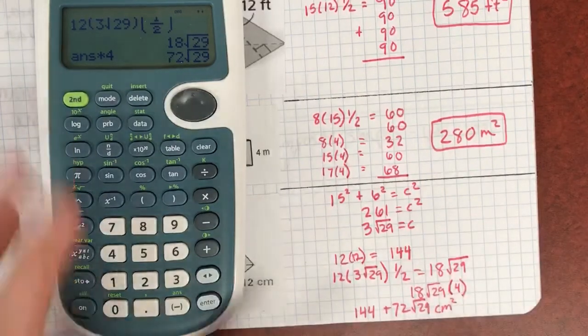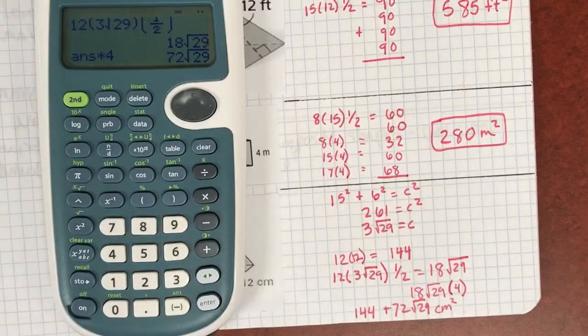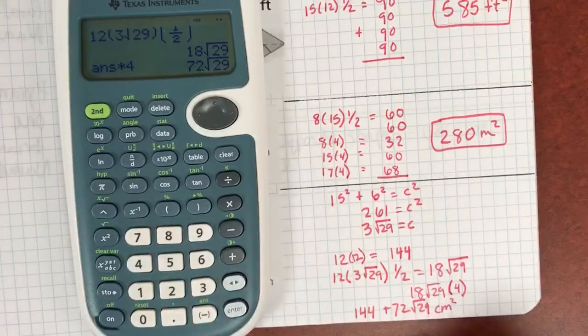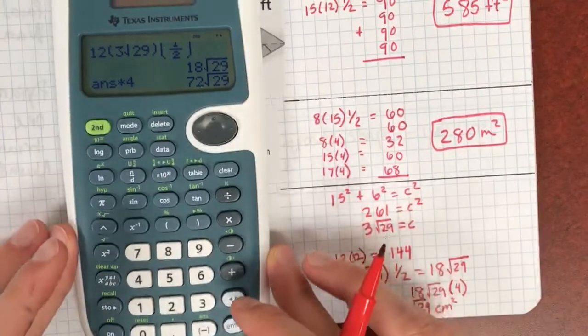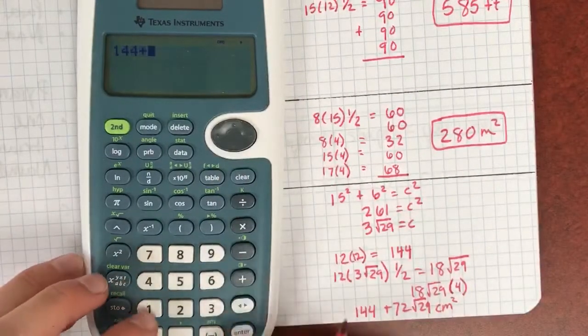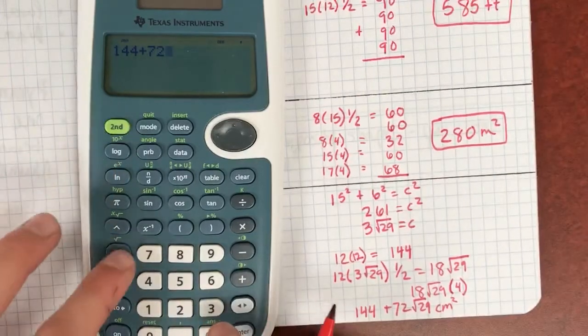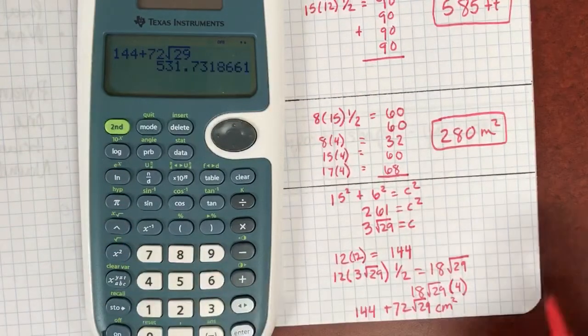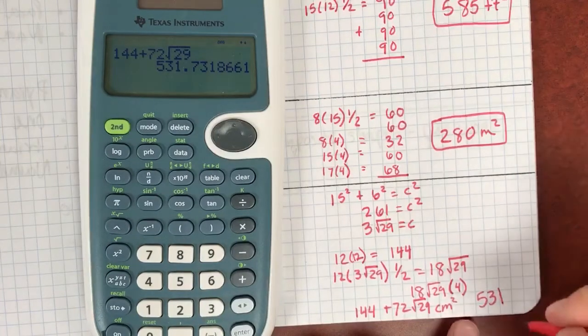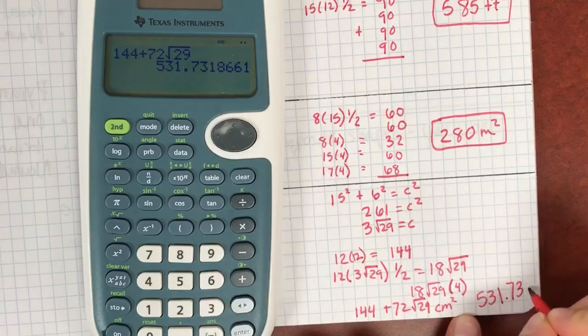But that doesn't make sense to a lot of people. You're like, I don't understand. Well, simplify this. For a final answer, that's when you can reduce that and get your approximate answer. So we can say 144 plus 72 square roots of 29, and that's 531.7 centimeters squared.